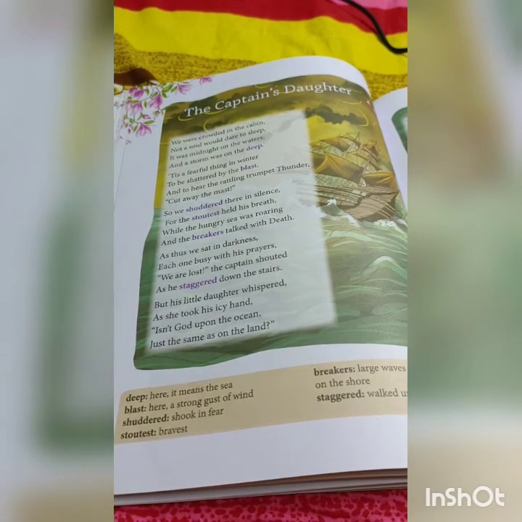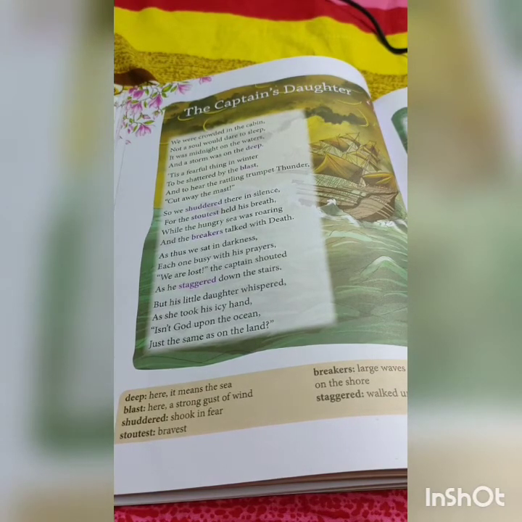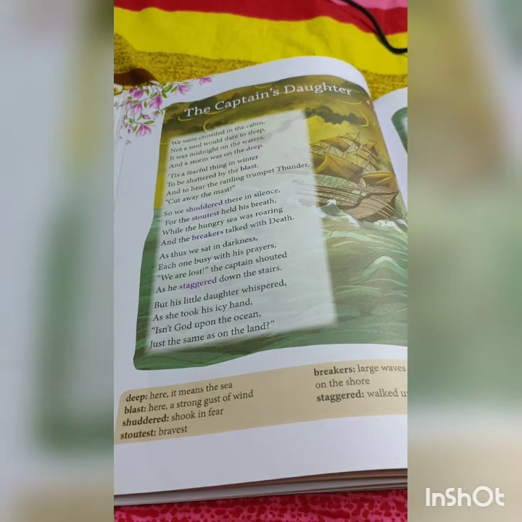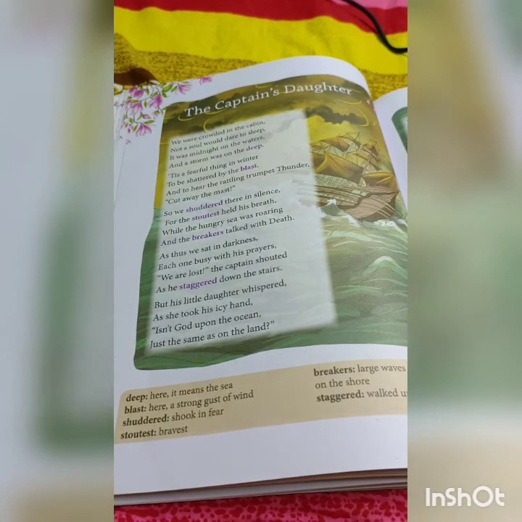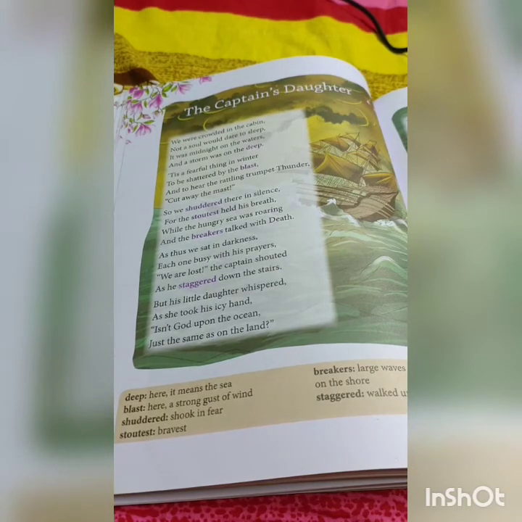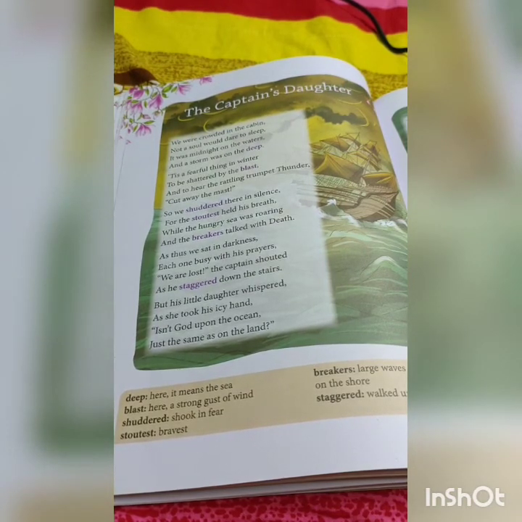But his little daughter whispered, and she took his icy hand. Isn't God up on the ocean just the same as on the land? Now see what has happened. This captain was having his daughter also along with him on board in that particular ship. So at that moment, his little daughter was whispering something.